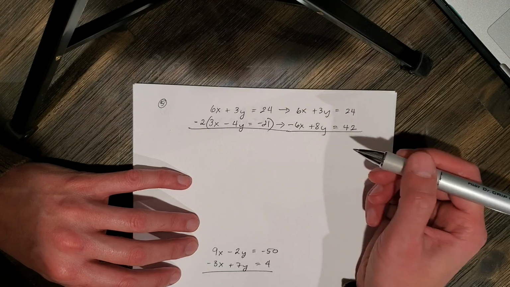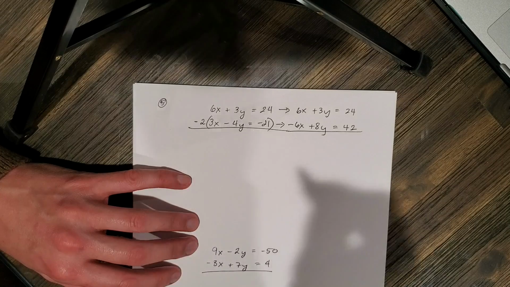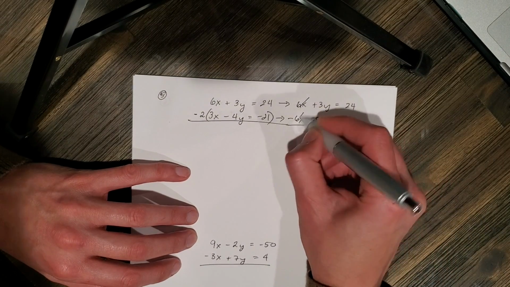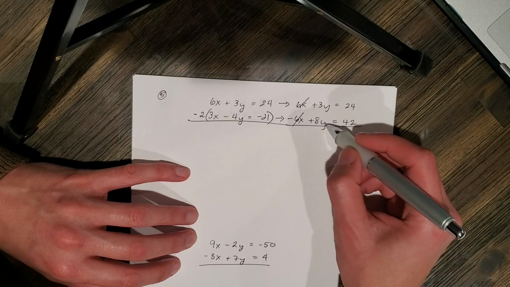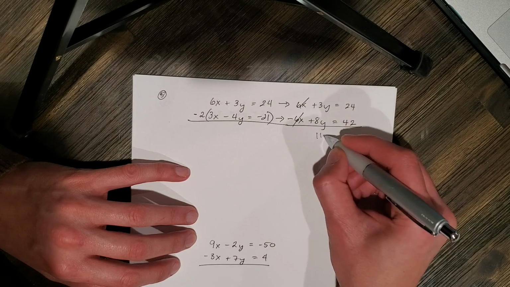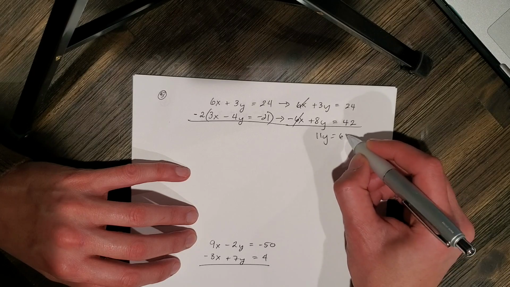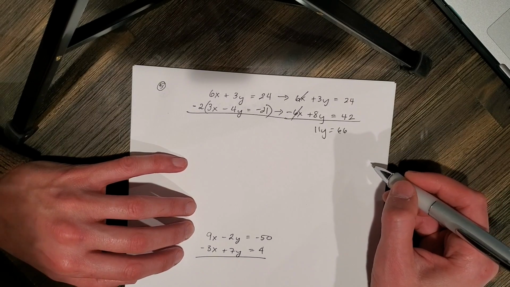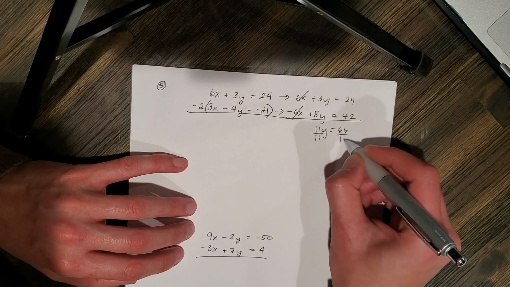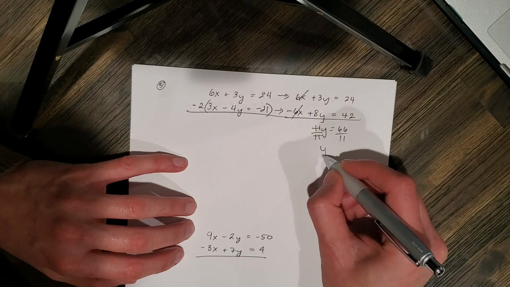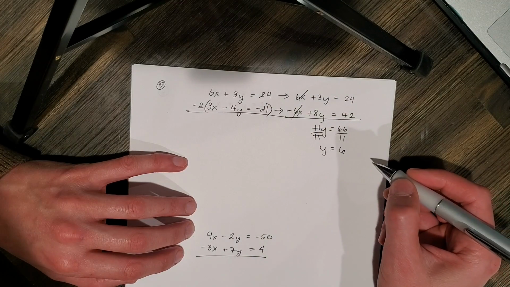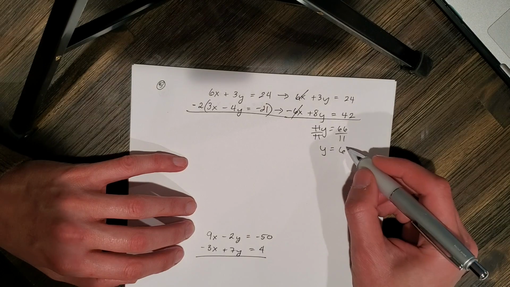So since they're opposite, now I could do what I was doing in the last several examples we did, okay? So these cancel out. 8y and 3y make 11y. And then 24 plus 42 is 66. Divided by 11. And I get y equals 6. Okay? 66 divided by 11 is 6.